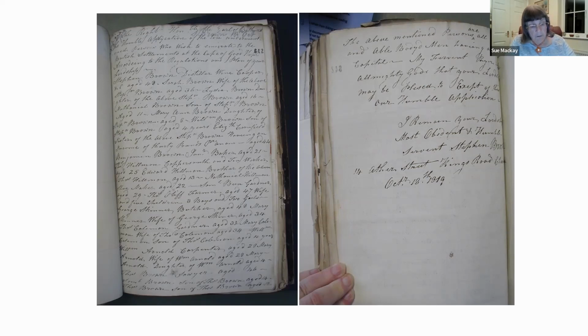Then there are a few more single people. And finally, Thomas Brown, sawyer, aged 46, Samuel Brown, son of Thomas Brown, aged 14, Thomas Brown, son of Thomas Brown, aged 12. The above-mentioned persons are all healthy and able-bodied men, having a small capital. My fervent prayer to Almighty God that your Lordship may be pleased to accept this our humble application.